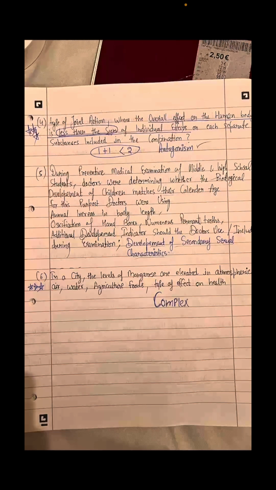So I have seen two types of question. When the option is given, development of secondary sexual character, you are going to mark development of secondary sexual character. If this is not given in the question, you are going to mark the vital capacity of the lungs. So there are two types of different questions. When development of secondary sexual character is not given in any of the options and they are talking about development, the physical development, then you can go with the option vital capacity of the lungs.